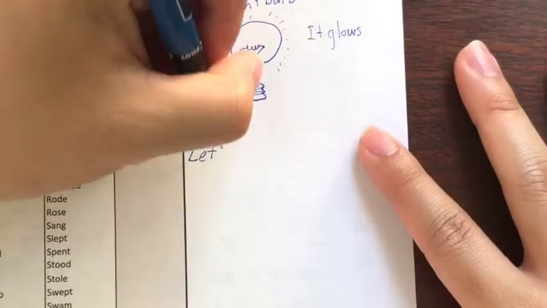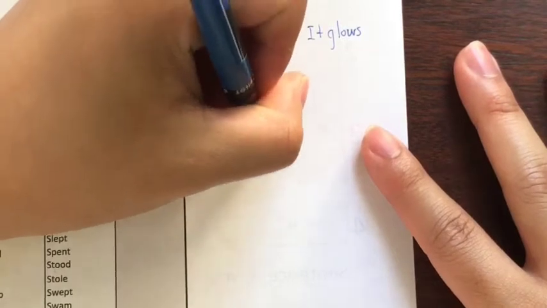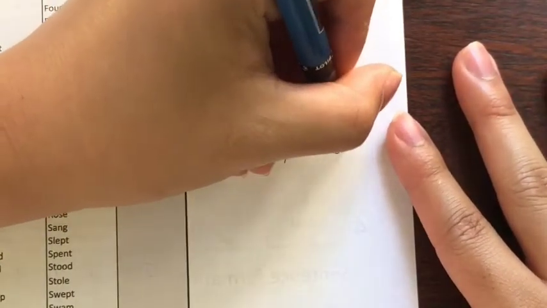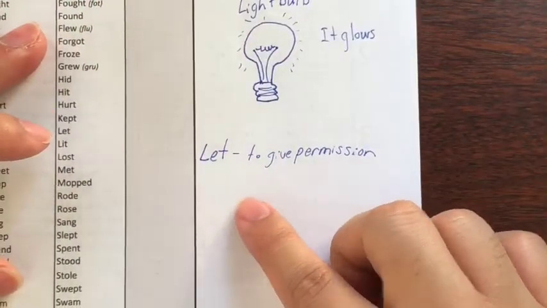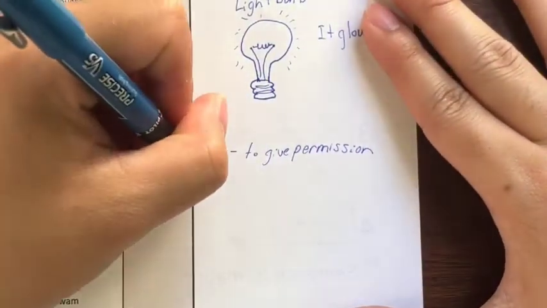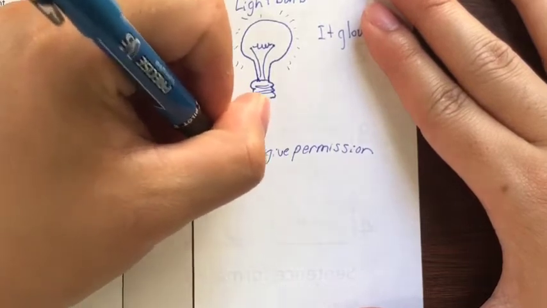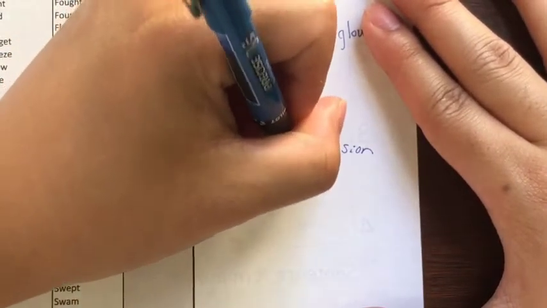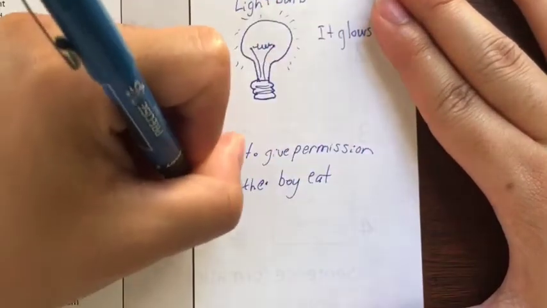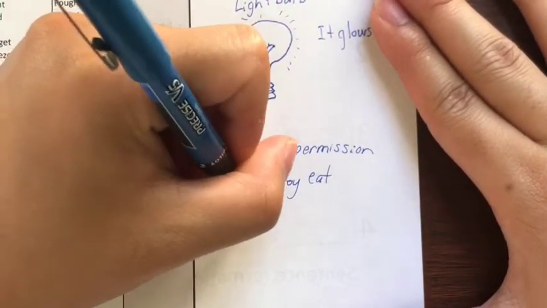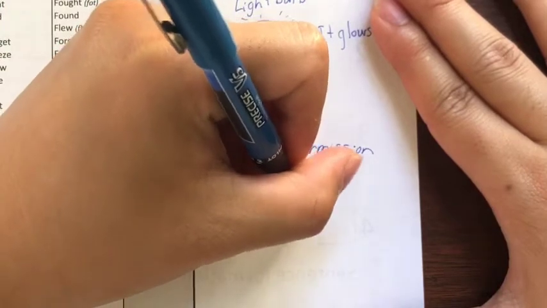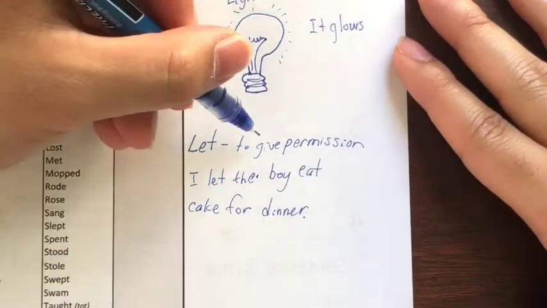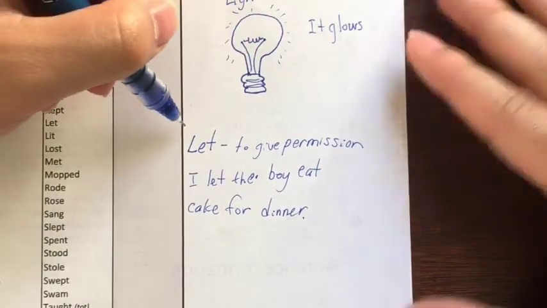Let means to give permission. So we can say, I let the boys eat cake for dinner. I give the boys permission to eat cake for dinner.